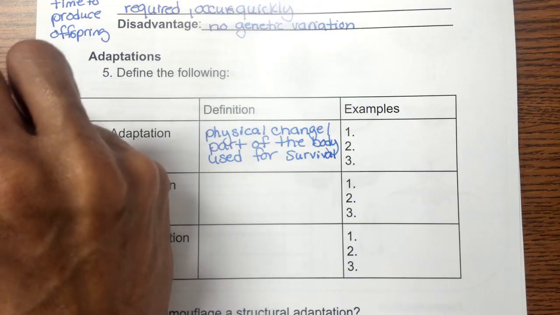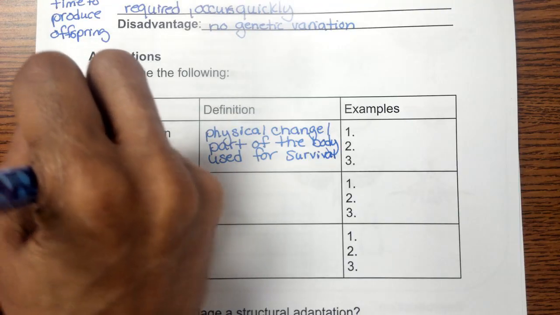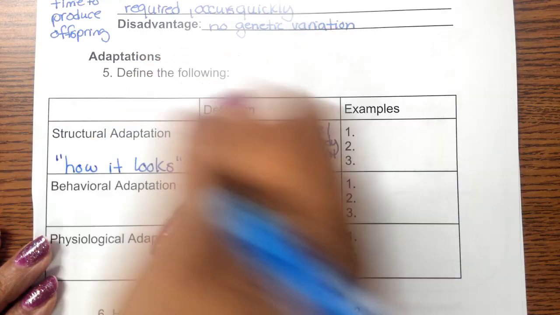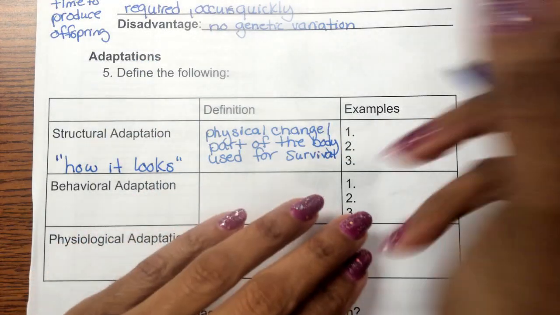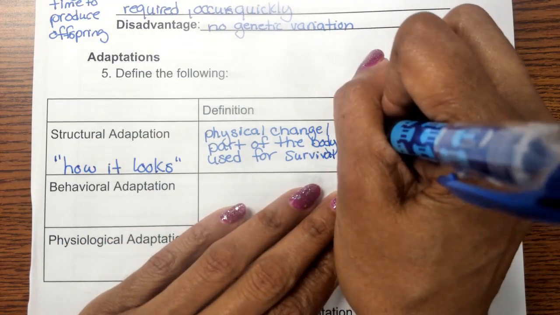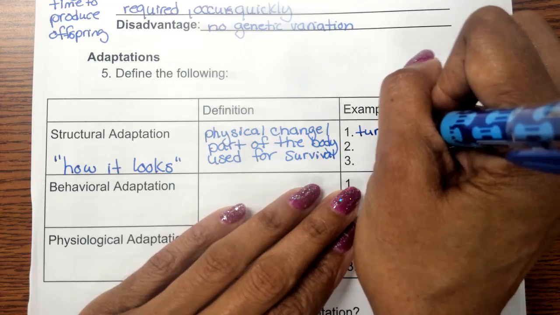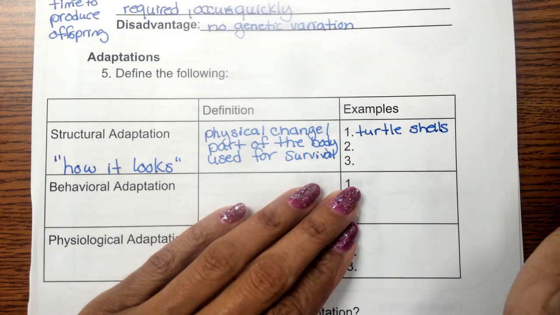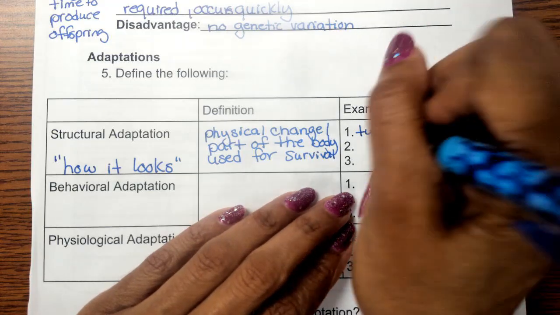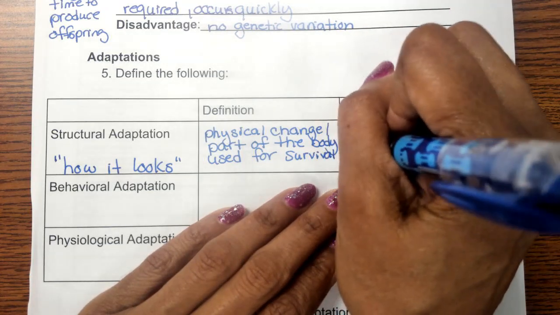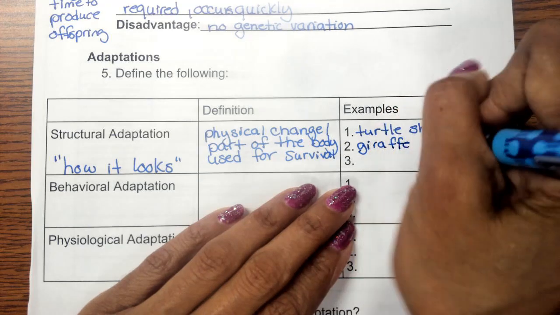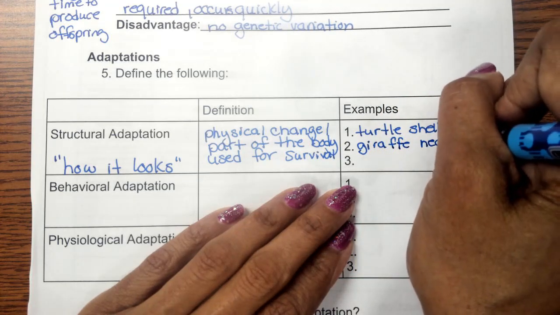So what I was telling my classes is this is how it looks. Okay, so some examples would be turtle shells, because the turtle shells are used for protection. The giraffe has a long neck, so it can reach the leaves at the top of the tree.